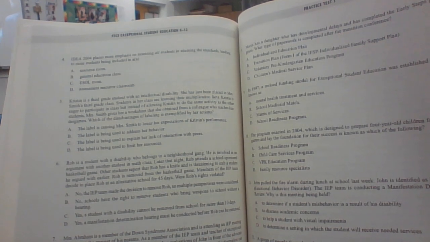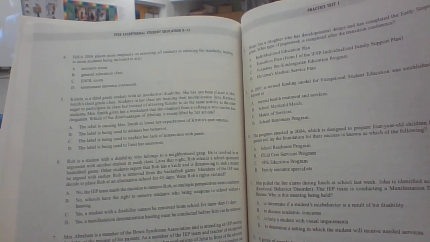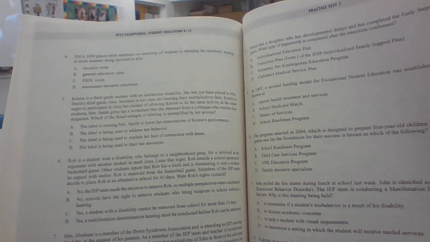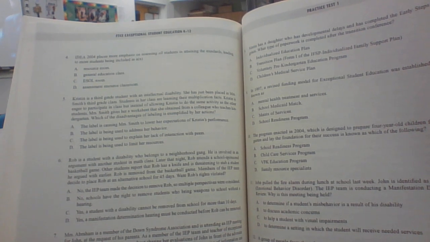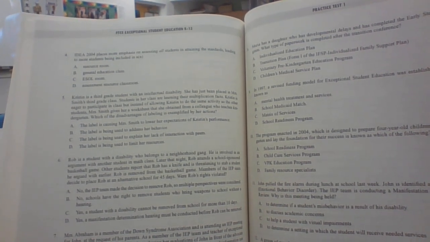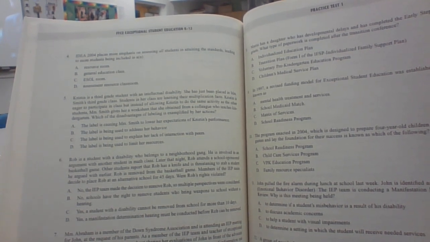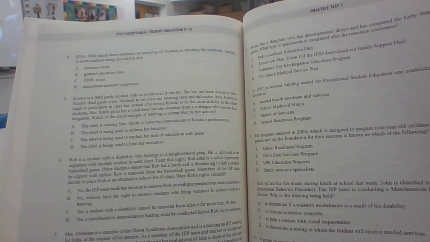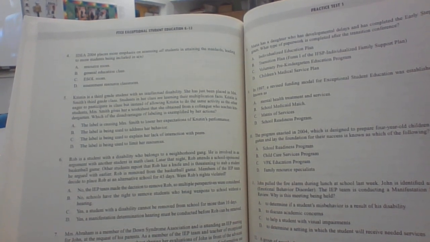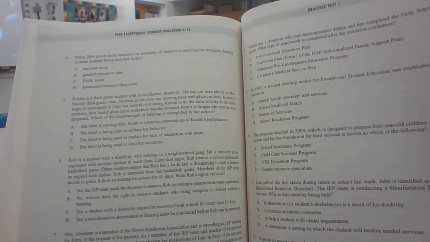5. Kristen is a third grade student with an intellectual disability. She had just been placed in Miss Smith's third grade class. Students in her class are learning their multiplication facts. Kristen is eager to participate in class, but instead of allowing Kristen to do the same activity as other students, Miss Smith gives her a worksheet that she has obtained from a colleague who teaches kindergarten. Which of the disadvantages of labeling is exemplified by her actions?